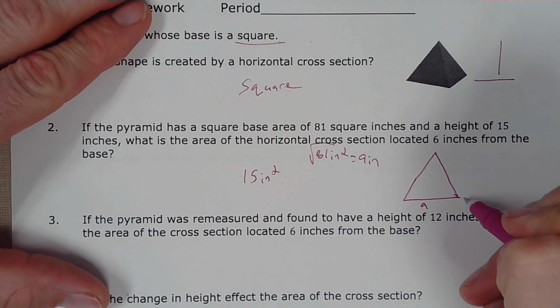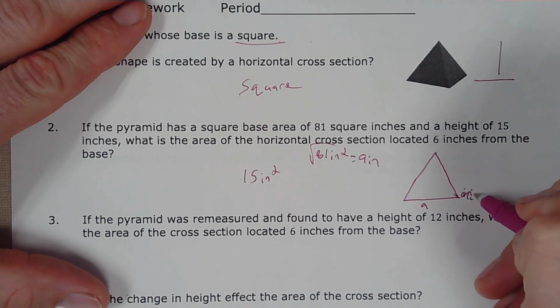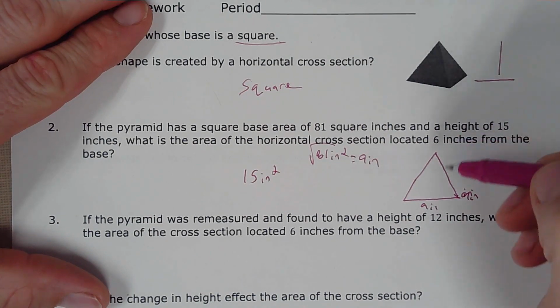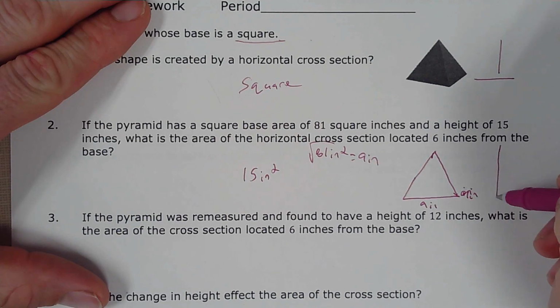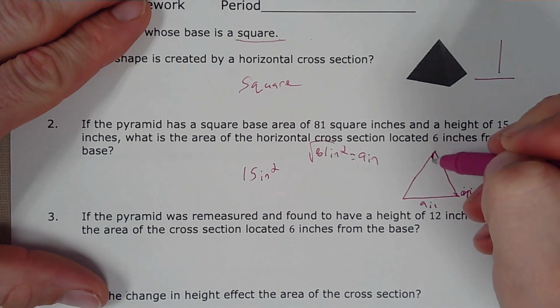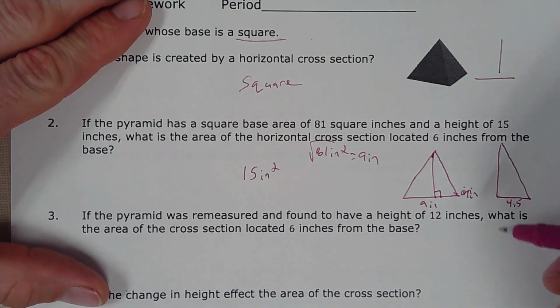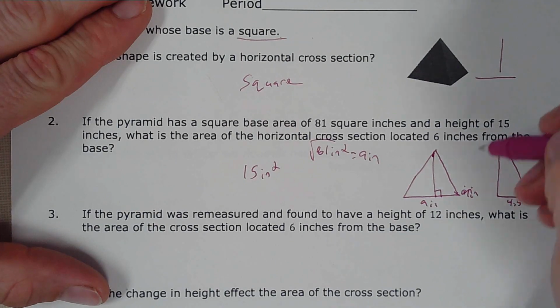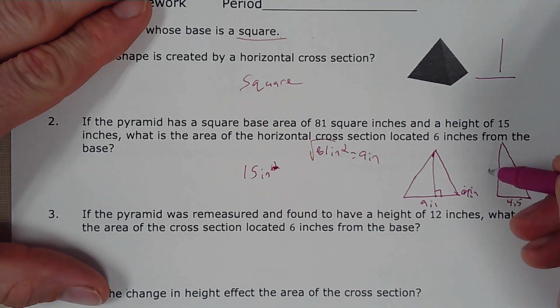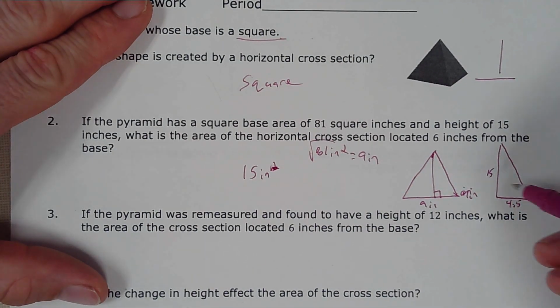So this is a 9 by 9 inch square. If it's 9 by 9 inches, I have a pyramid whose height is 15 inches. Okay?